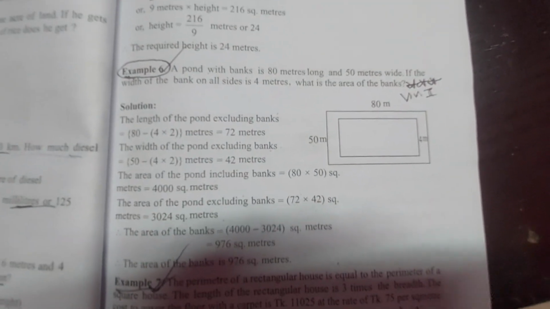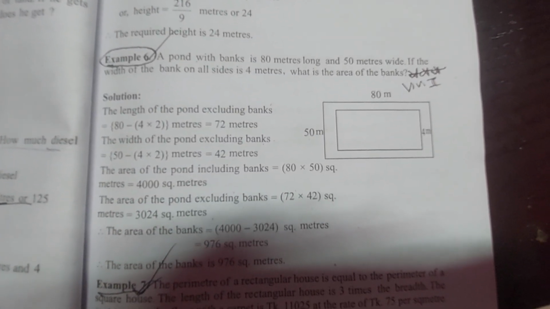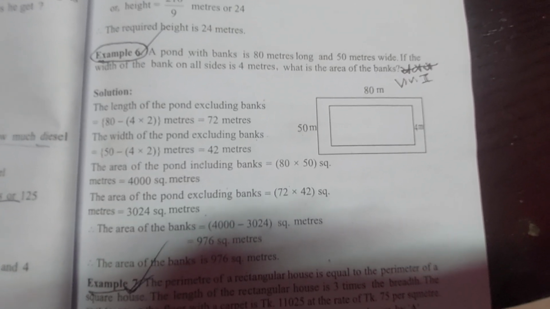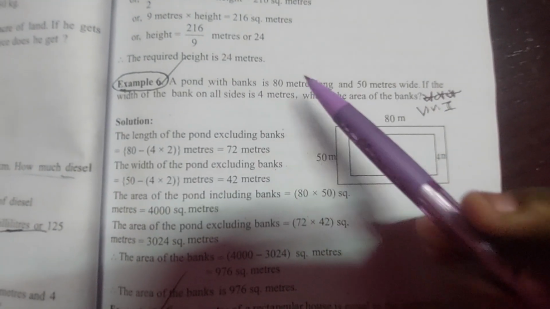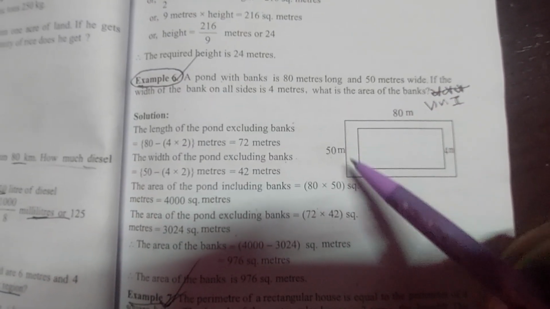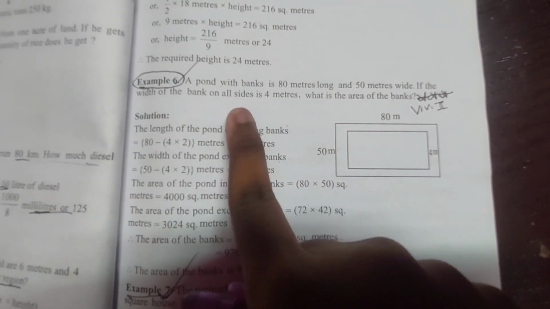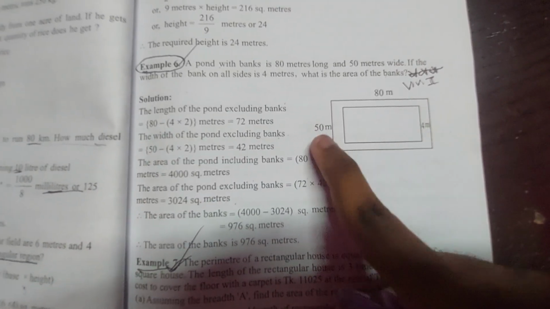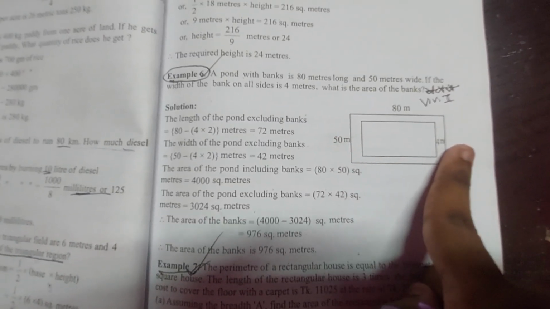In example 6, that's very critical. It says a pond with banks is 80 meters long and 50 meters wide. If the width of the bank on all sides is 4 meters, what is the area of the banks? You could see a pond with banks 80 meters long and 50 meters wide. The width of the bank on all sides is 4 meters. Actually, what is the area of the banks?